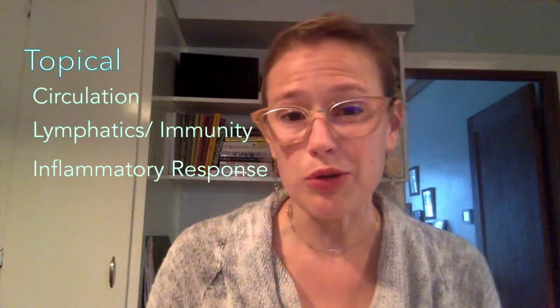When we talk about topical use, we're looking at things like having healthy circulation and lymphatic system flow and immune balance, and we also want to have our bodies work well and not have a lot of inflammation. You can think of topical use also for skin and for musculature and nerves and things like that.